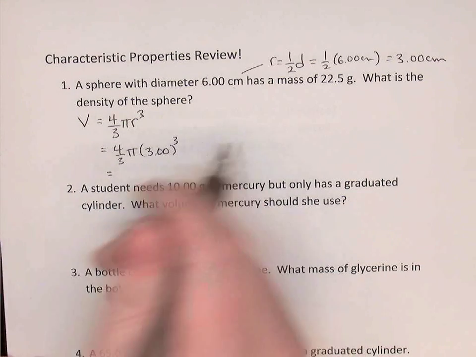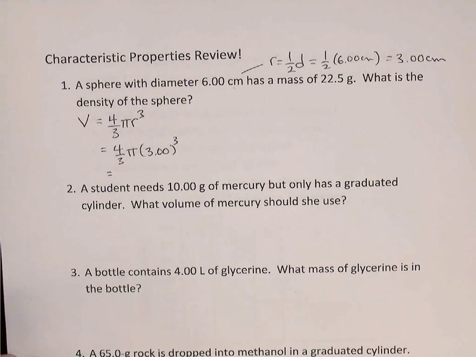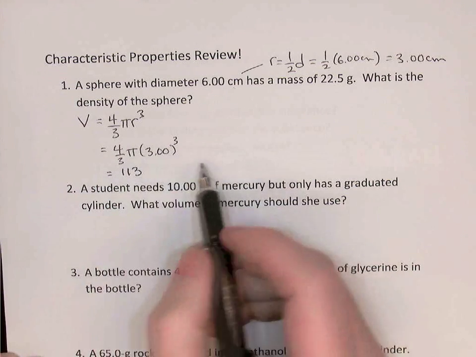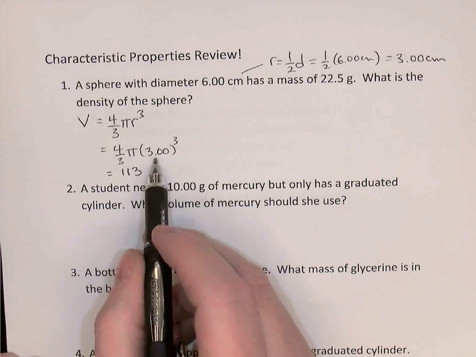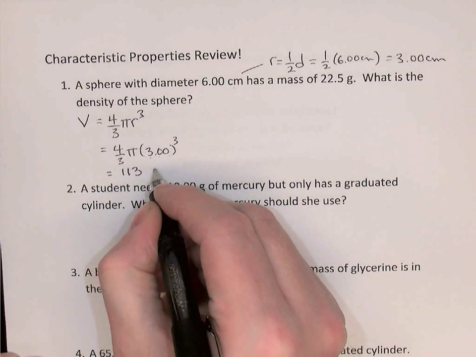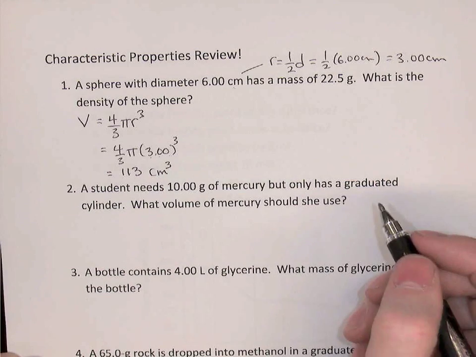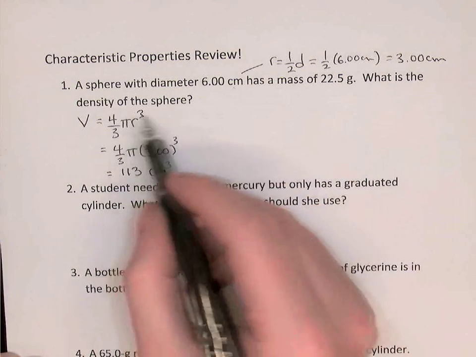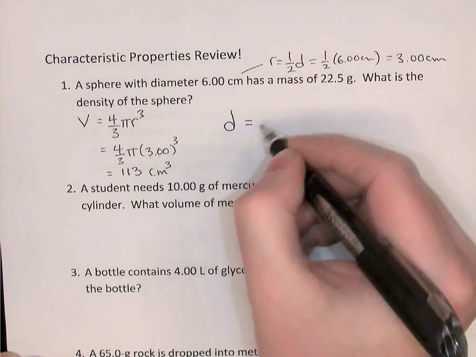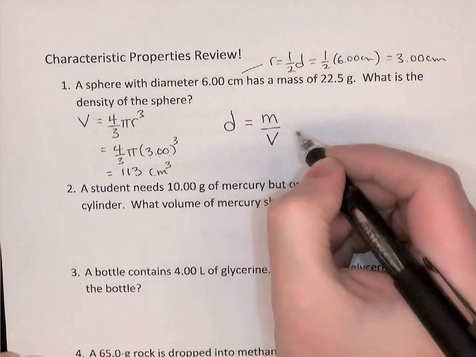And now I'm just going to grab a calculator to evaluate that. 4 times 3.14 times 3 to the power of 3, and then divide by 3 at the end. So I get a volume of 113, and I'm going to keep 3 significant digits because of the 3 digits that were in the original diameter and radius. So 113 cubic centimeters is the volume of the sphere. When we're finding density, which is what this problem is asking for, this is the only density problem where I want to see the density formula used.